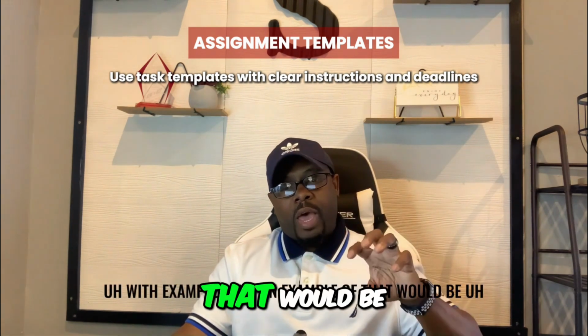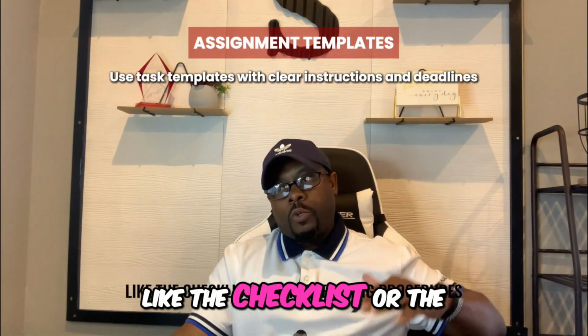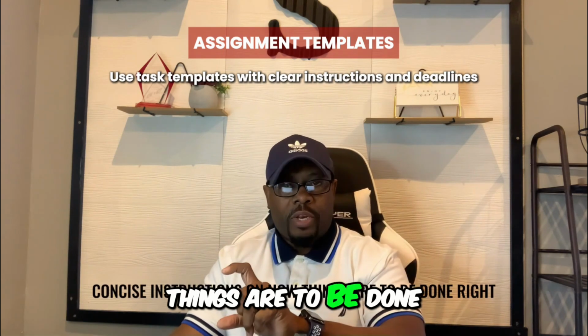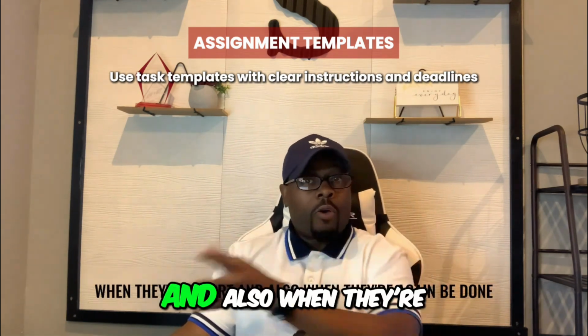An example of that would be a checklist or the standard operating procedures. You want clear, concise instructions on how things are to be done, right? And also when they're going to be done.